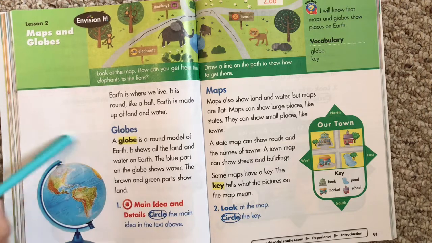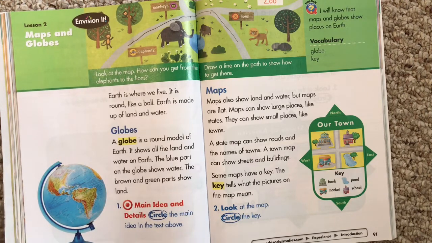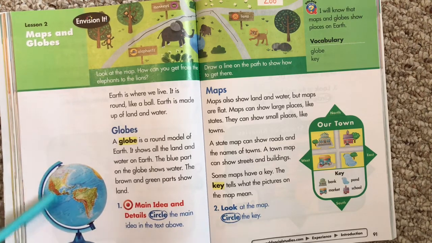So here's our globe. Remember, a globe is a model of the Earth, and it's round, just like the Earth would be. So remember, the Earth is round, our globe is round. It's a real model of the Earth. On the globe, it has parts that are water and parts that are land. So I want you to think about this. What color do you think the water would be on a globe? Hopefully you said blue. All the blue areas on the globe are showing water.